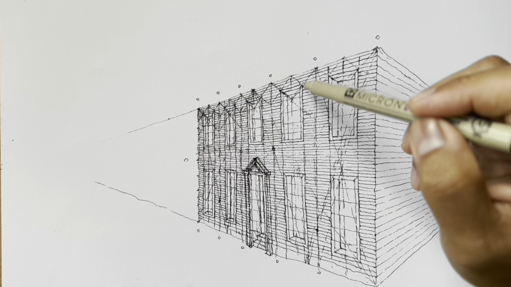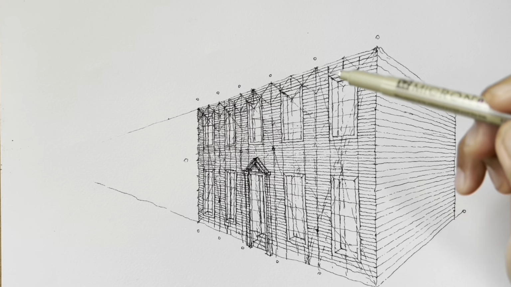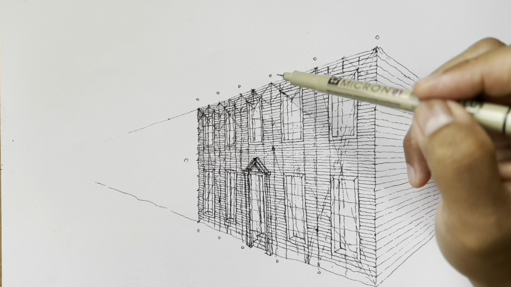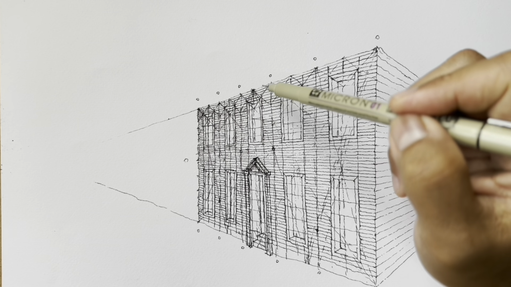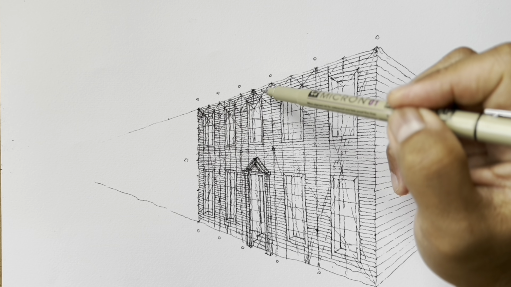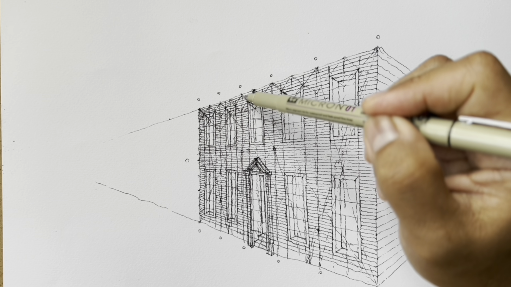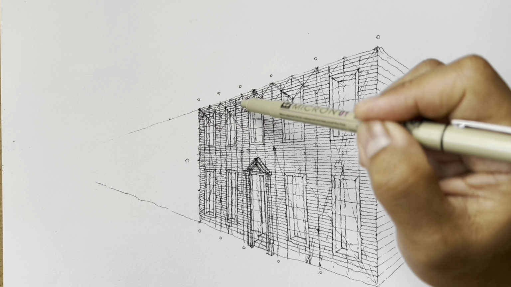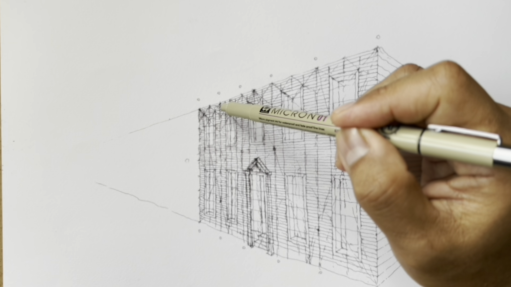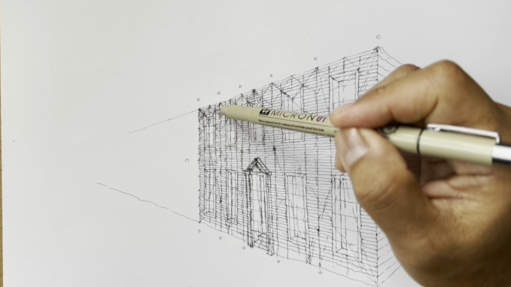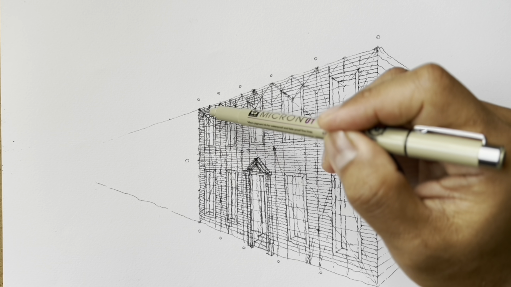The next thing is I'm going to add a bit more detail between the top of the windows and the eave of the roof. Usually there are more ornamental features at the top, and this one I'm going to do with just masonry detailing, like a brick wall. To start that, I mark a fine reference where the top of the windows is, to make it easy.